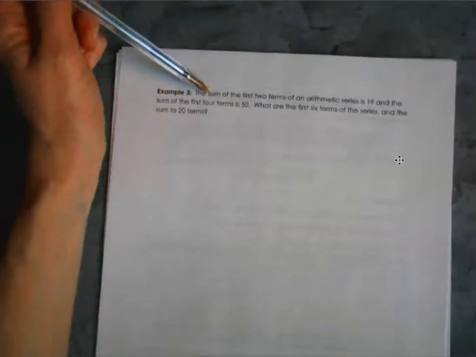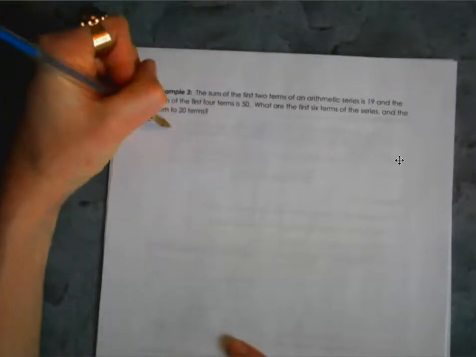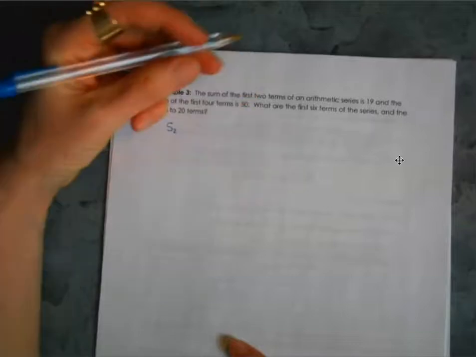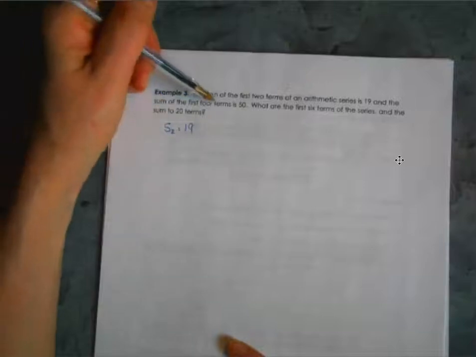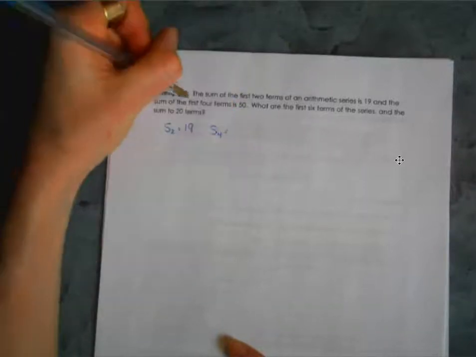If it says the sum of the first 2 terms, we represent that with S2, and that is equal to 19. The sum of the first 4 terms, so that's going to be S4, is 50.